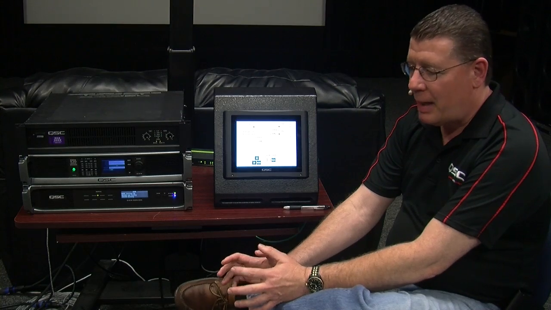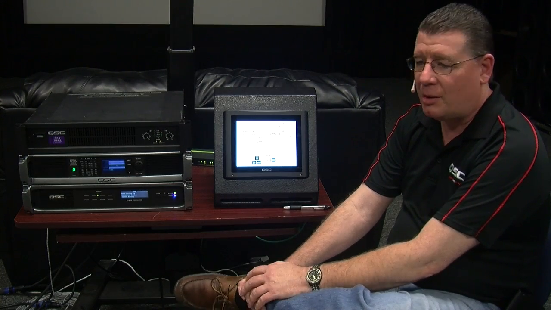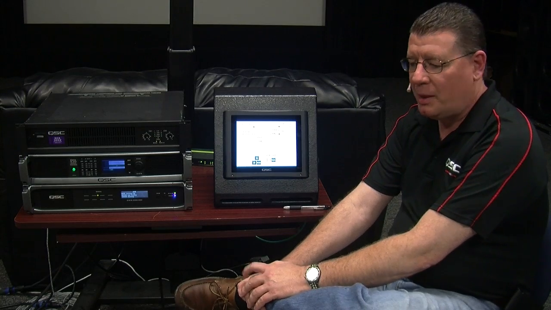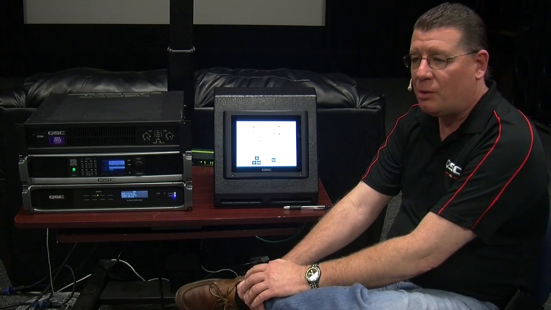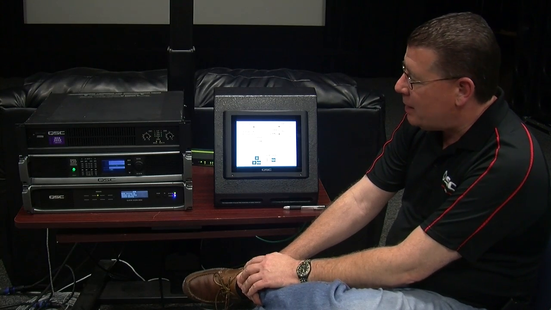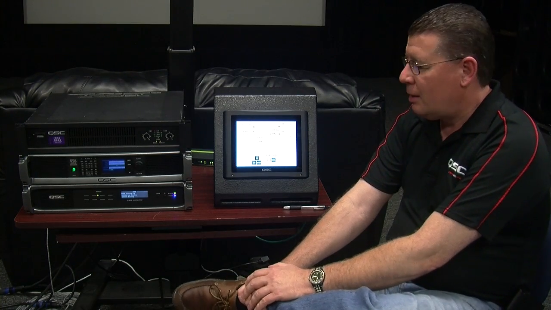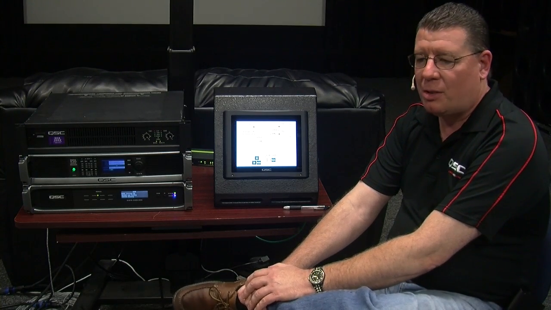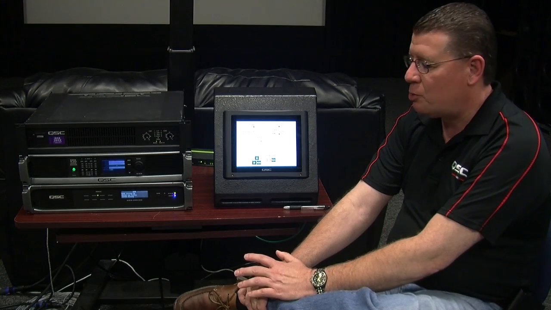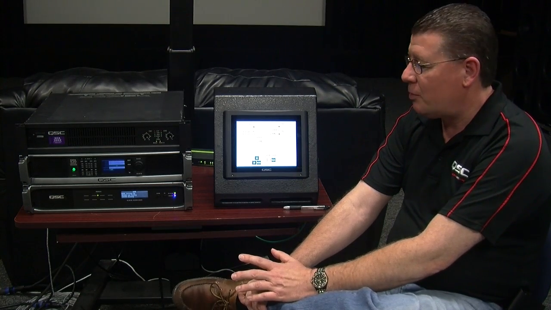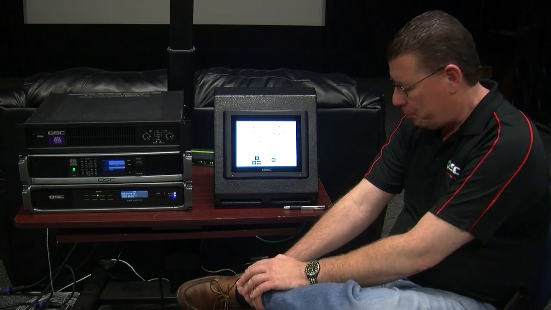There is a bank of filter capacitors that will allow the amplifier to ride out short-term peaks and draw from that internal reservoir. With the DPA amplifiers, the 4.3 and 4.5 models, they also have power factor correction, which allows the amplifier to draw power virtually 100% of the time from the incoming AC waveform.